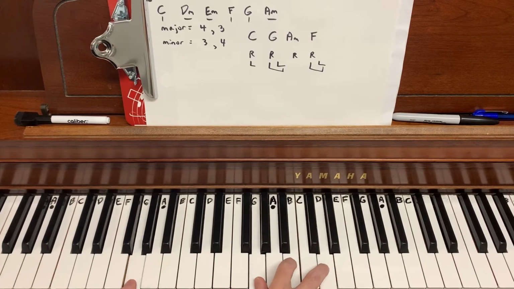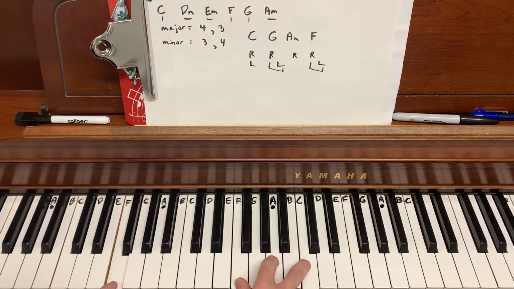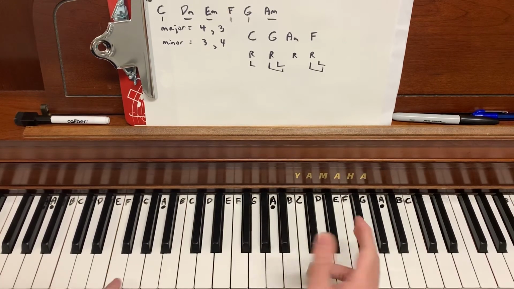Together, right, left, right, right, left, together, right, left, right, right, left. So that gives you a nice pattern.